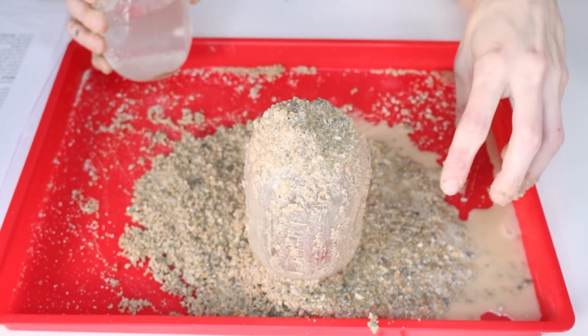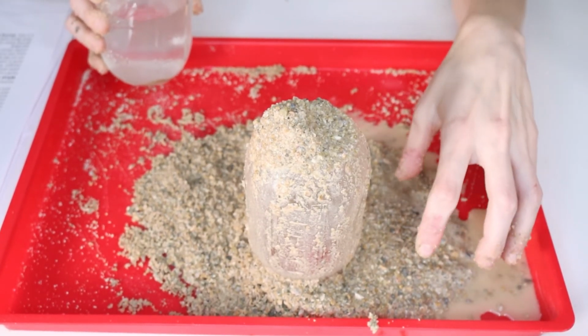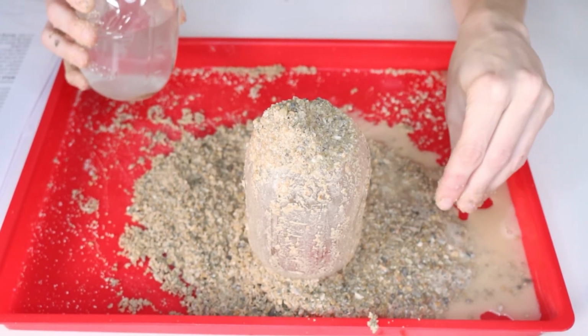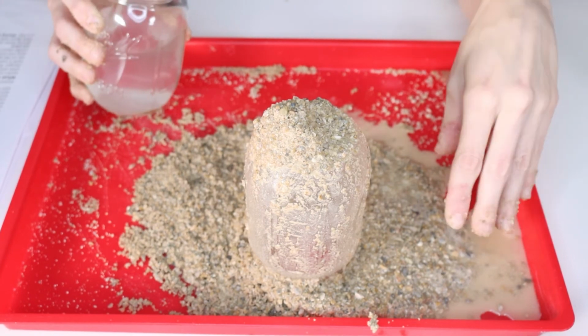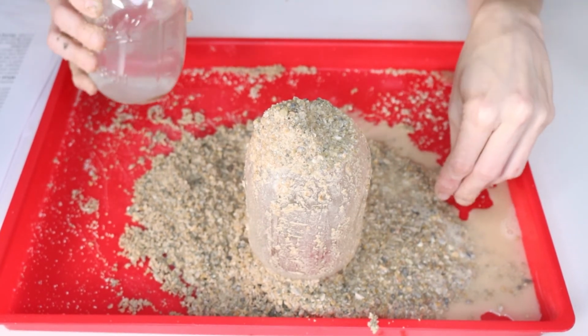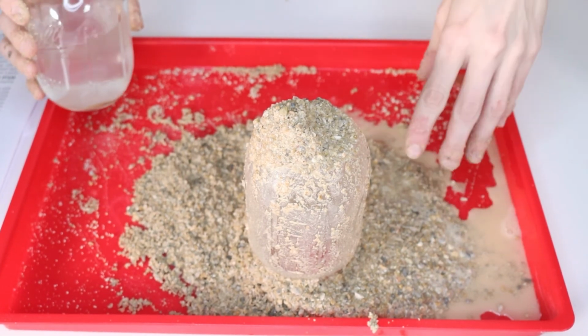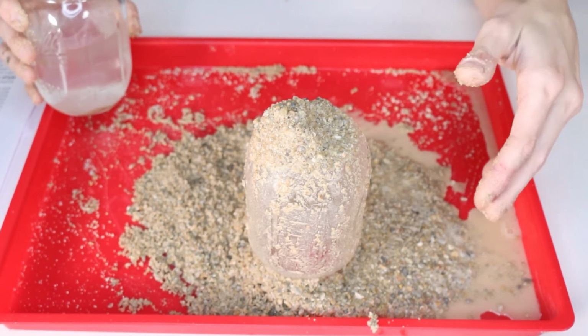If there had been a village or something living down here, that would have absolutely devastated that area and been very dangerous very quickly. That's why it's important to try to prevent landslides and mudslides and things like that, because they can be very dangerous to animals, humans, and even plant life.